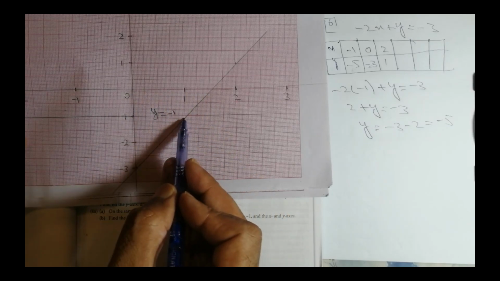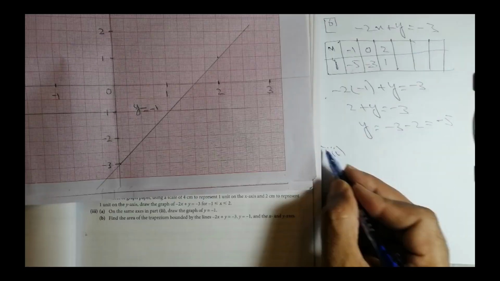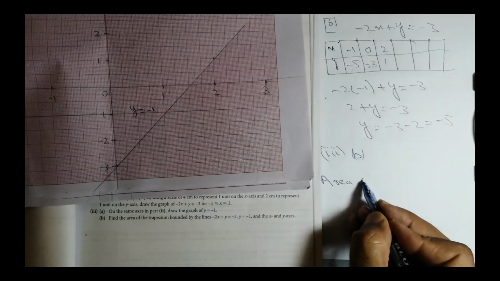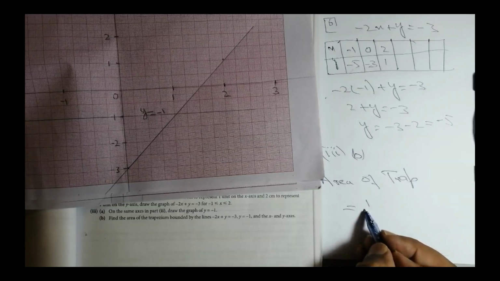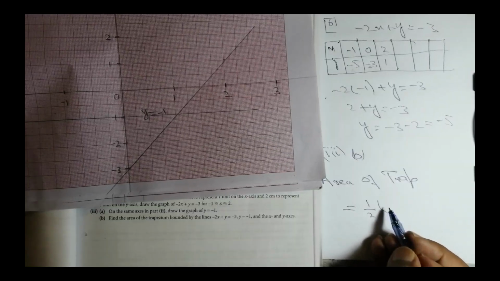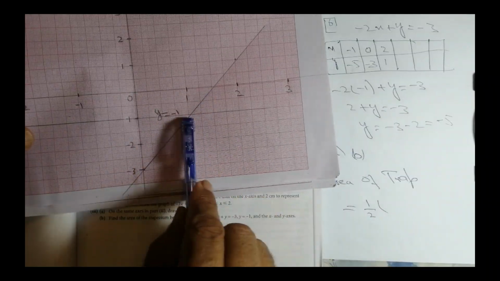This is a quadrilateral. So the area of the trapezium equals 1/2 into the sum of the two parallel sides, this side and this side.